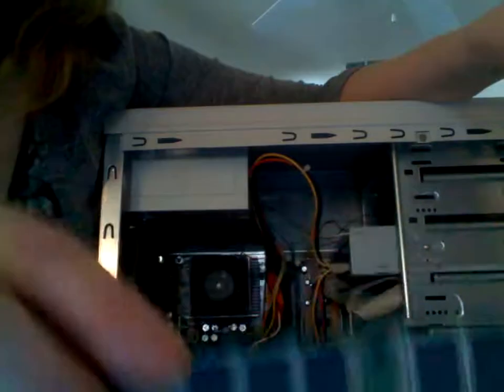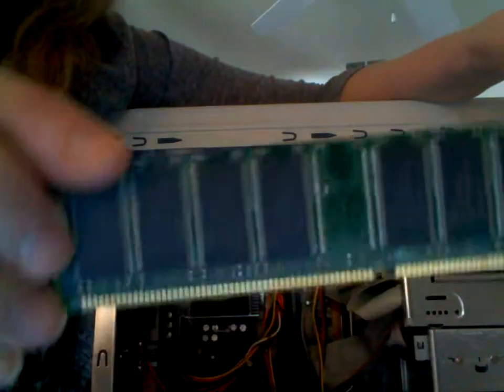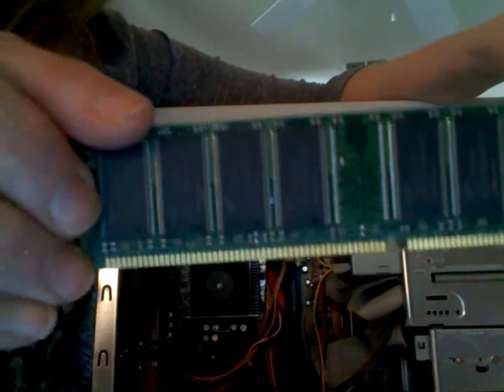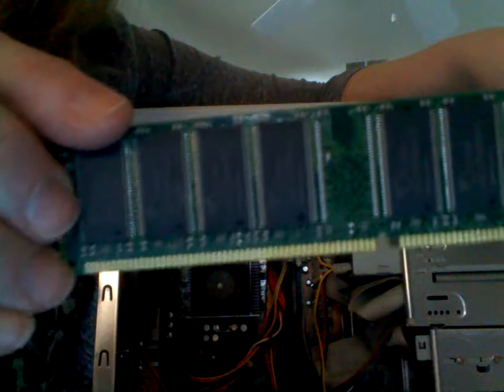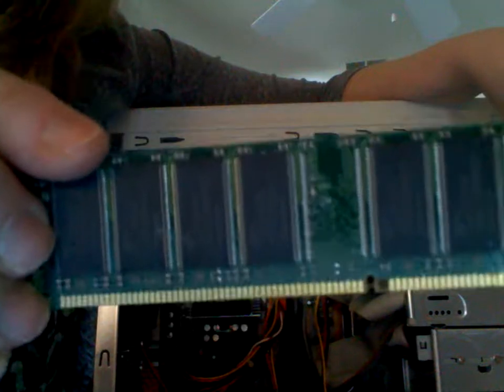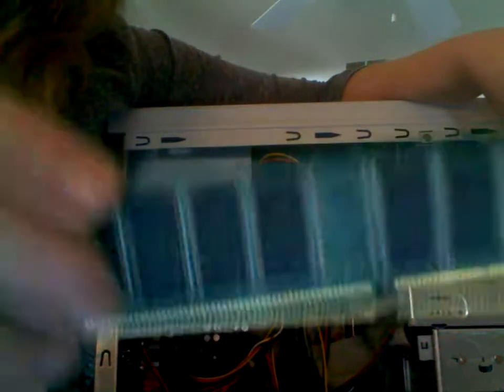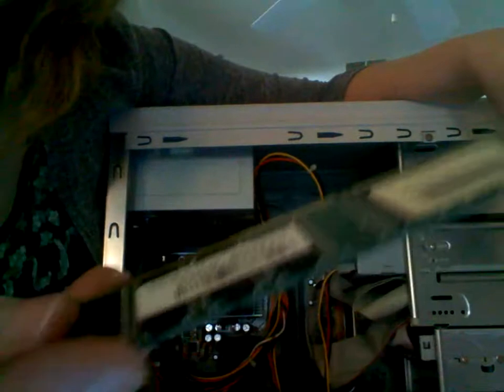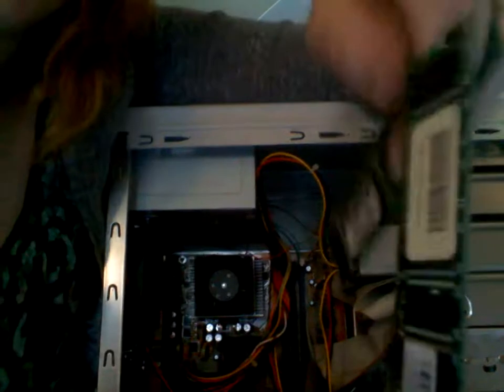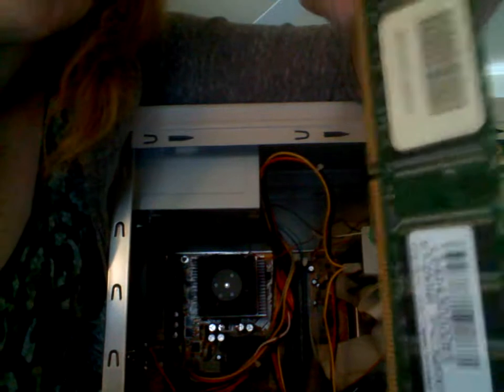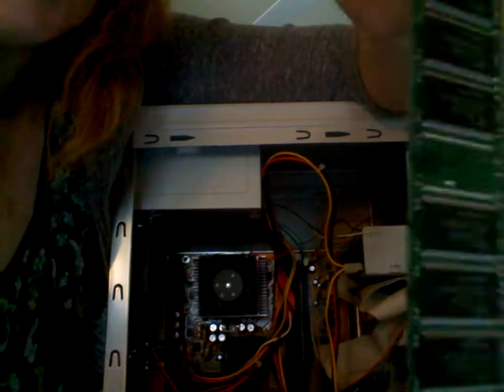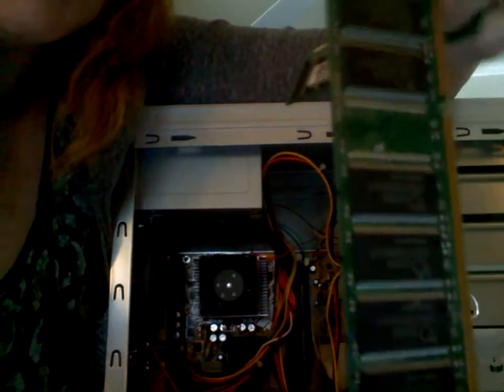We now more commonly use what we call DDR, which comes in DDR 1, 2, or 3, and DDR stands for double data rate. As you can see, this RAM, I'm trying to get it to where it's not blurry, has those chips on both sides. See the little black chips here?